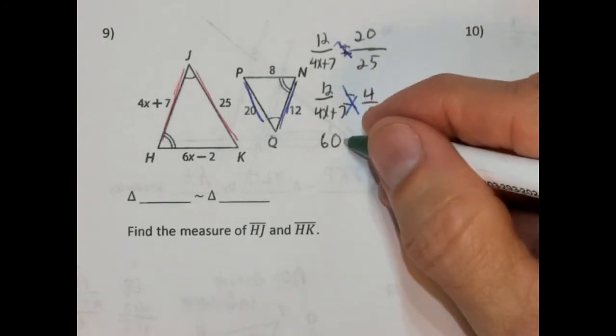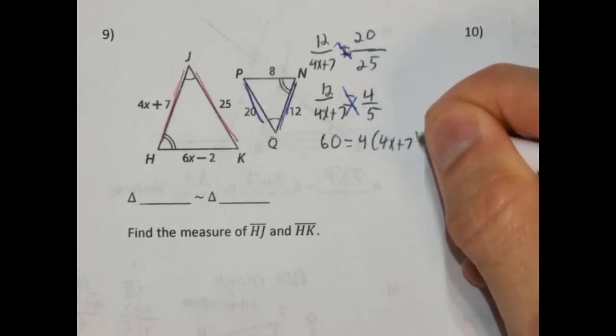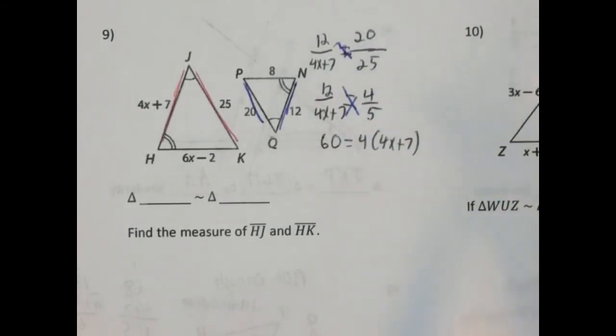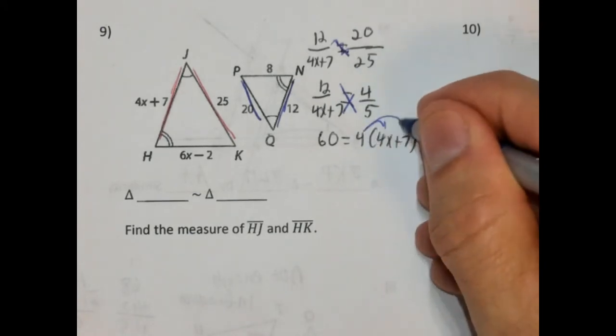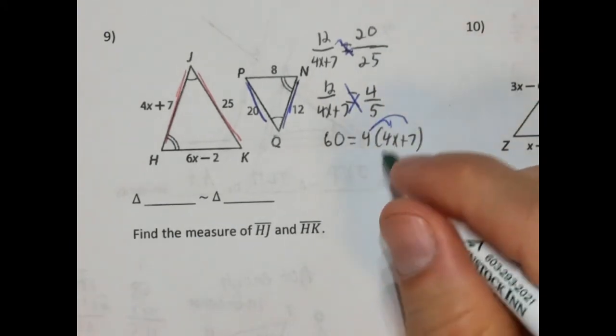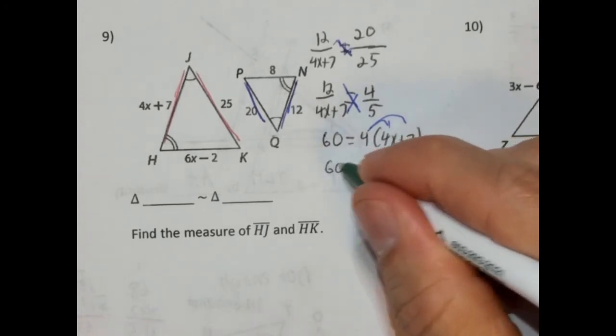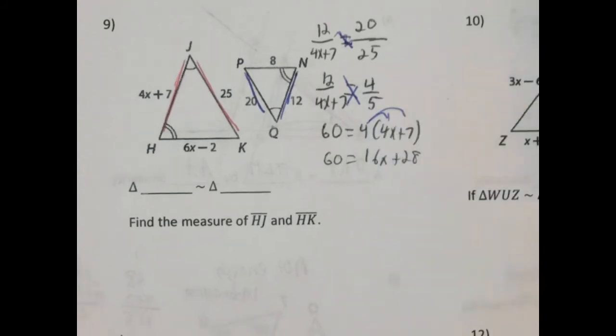Okay, so we're going to cross multiply that. So we have 60 here, and then 4 times this. We're going to write it out. So 4 times 4x plus 7. Now you could solve this two different ways. You could divide both sides by 4 or distribute it. We're going to just distribute it, although I think I would prefer to divide both sides by 4, but I think we're going to stick with this just for the purposes of this video. So 60 equals 16x plus 28, because we're multiplying here, right?